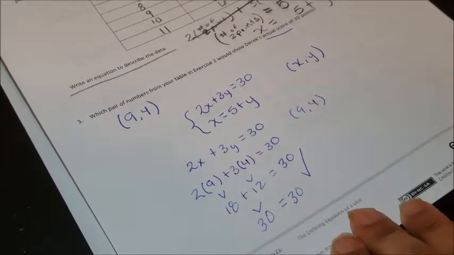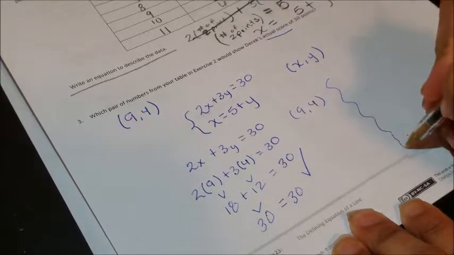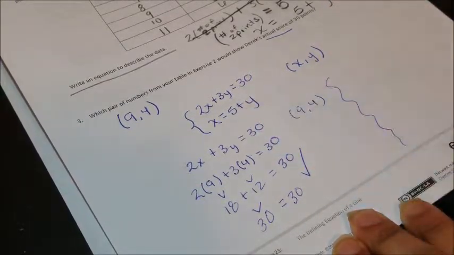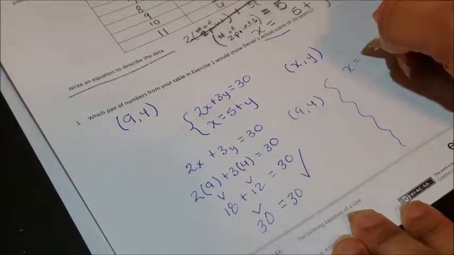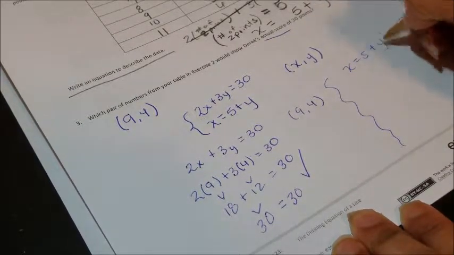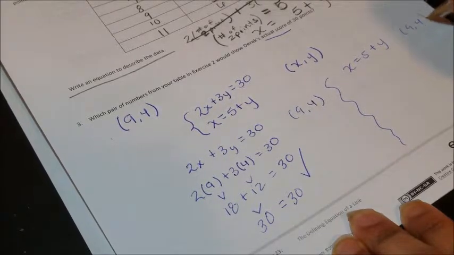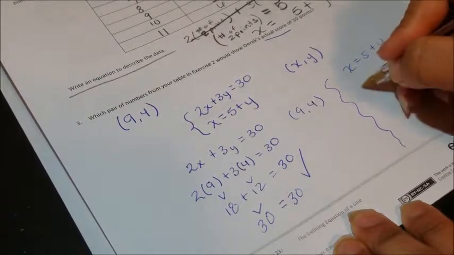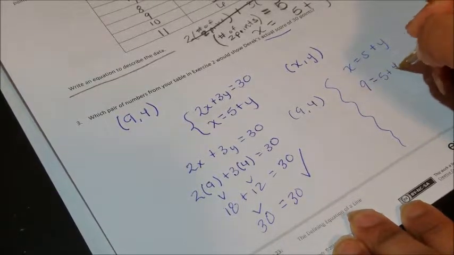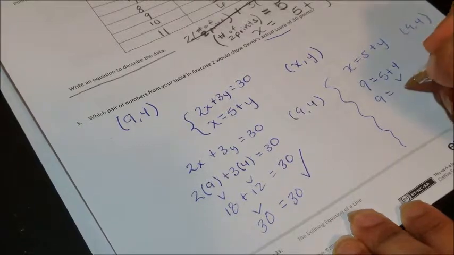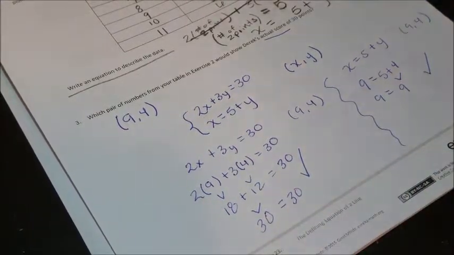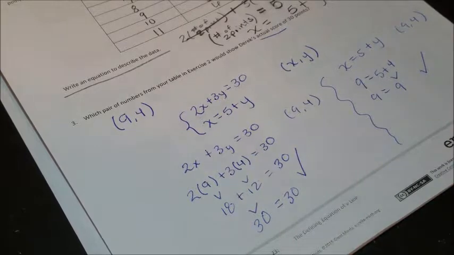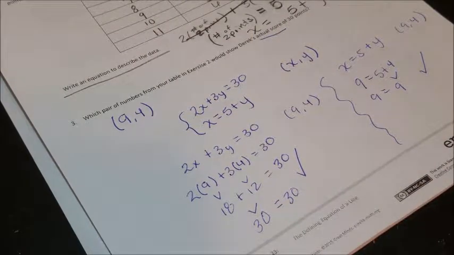If I can do that for an equation in standard form, I should be able to do that for the second equation as well. So I'm going to write the equation like I've been given, x equals 5 plus y, and I'm going to substitute for the ordered pair 9, 4. And instead of an x, I'm going to substitute 9, and instead of a y, I'm going to substitute 4. Do my math on the right, I get that 9 equals 9. So because my left side equals my right side, I can say that 9, 4 is the solution to the system of equations.